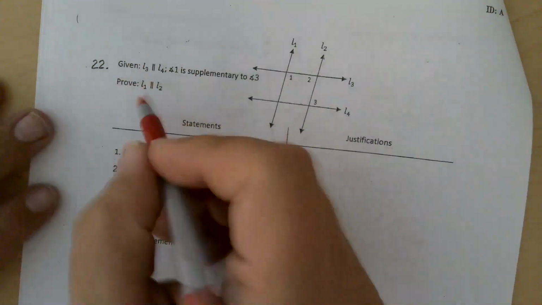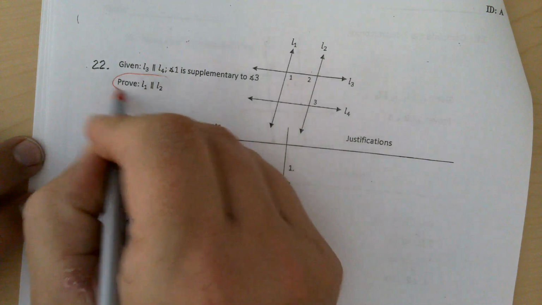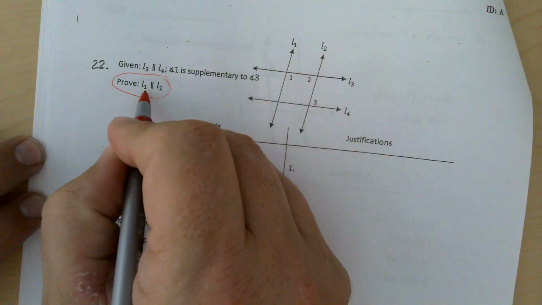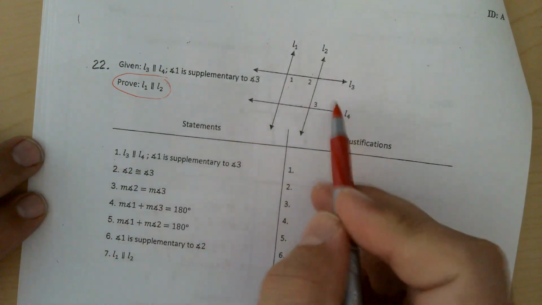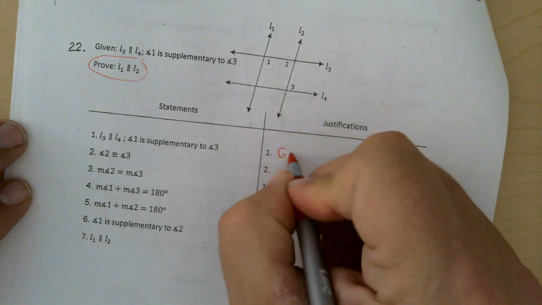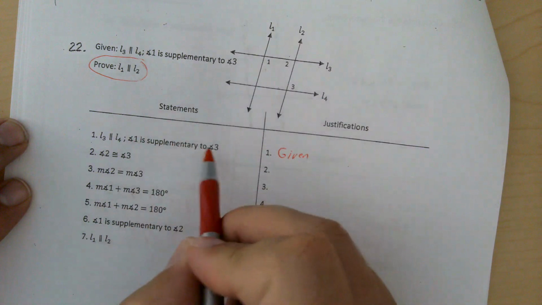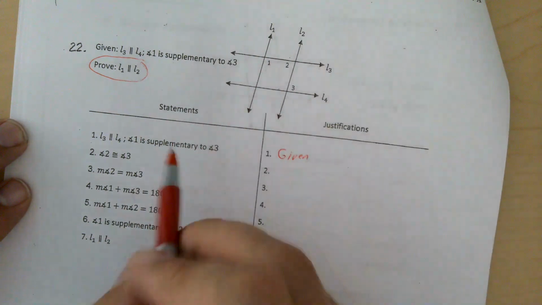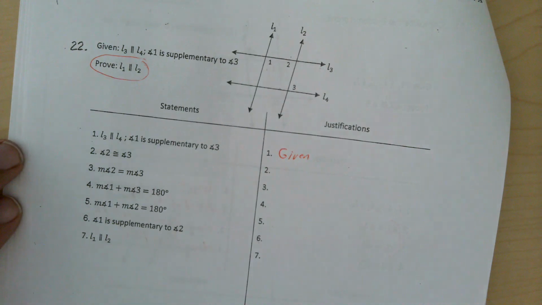Okay, this last proof, this is from section 3.3, where we're going to try to prove we have line 1 and line 2 that are going to be parallel. Okay, but we're given that lines 3 and 4 are parallel to each other. So that's how we're going to get started. So this is given. And we're also told that 1 and 3 are supplementary. So we know that they're going to add up to 180.